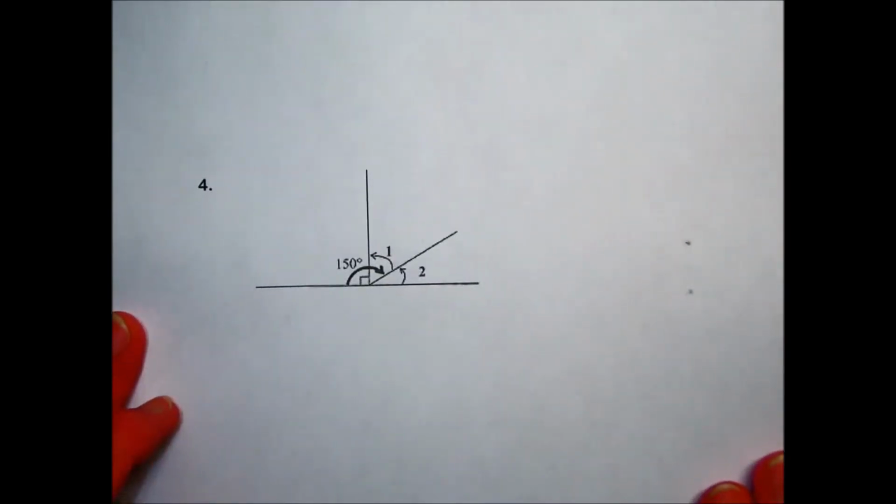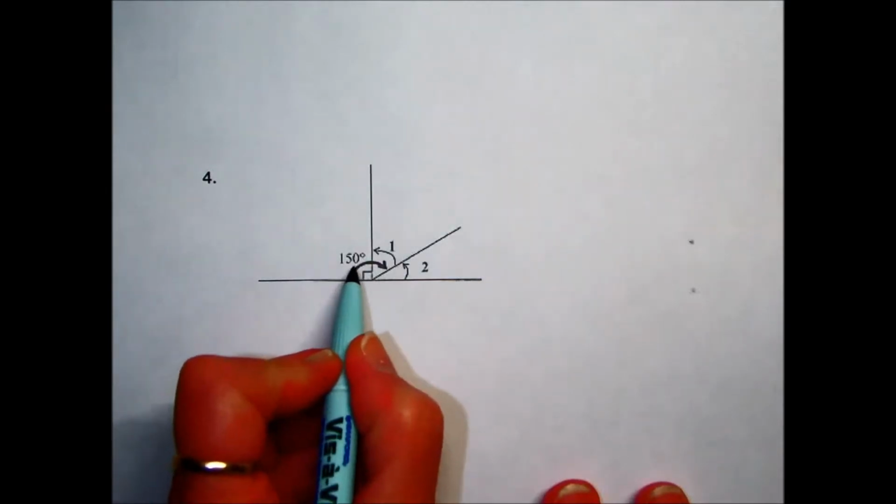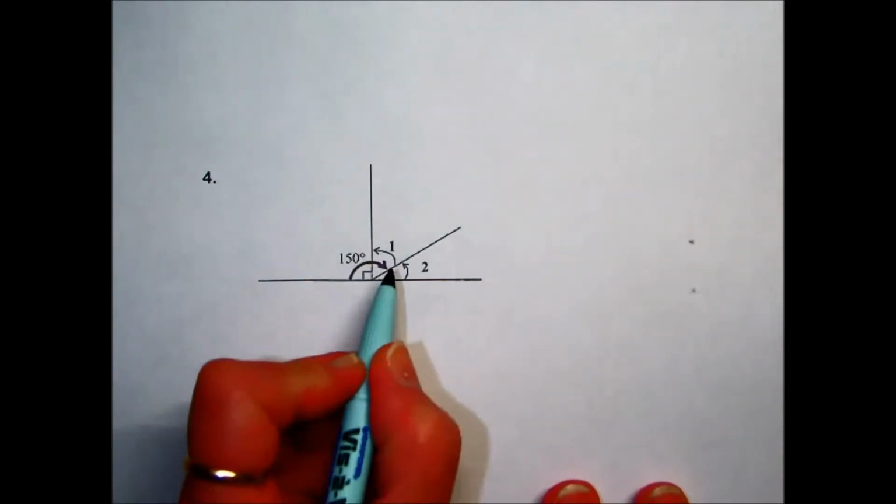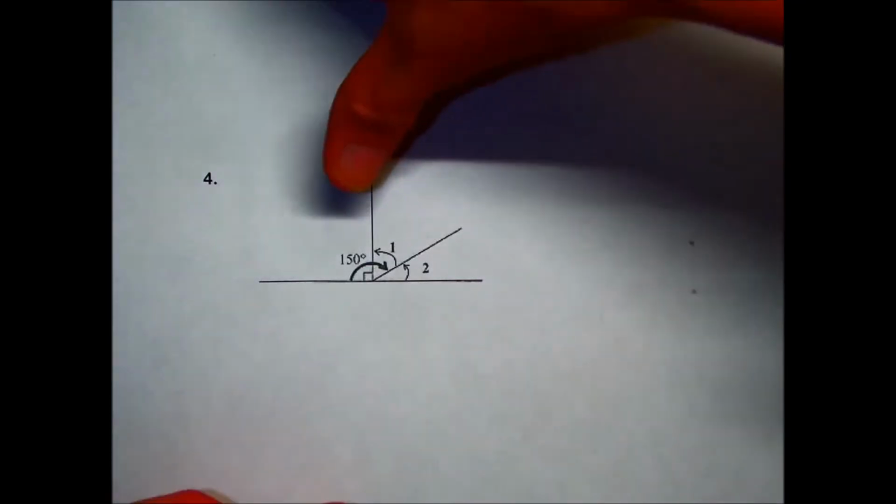In diagram 4, we're given an angle measurement of 150 degrees, and they're asking us to find the measure of angles 1 and 2. There's a couple of ways that we can solve this. Again, using the approach of eliminating some of the details so that we're not confused with so much information.